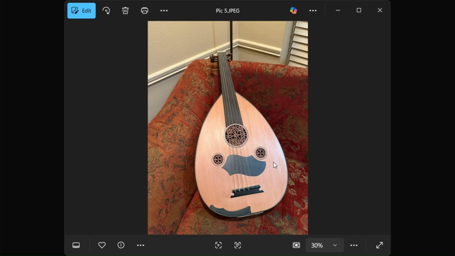Now the underside of the soundboard, this is the soul of the oud. On the underside of this soundboard is special bracing. Makers have different designs of how they configure the bracing, and that gives the special characteristics for the sound that they want the instrument to produce.